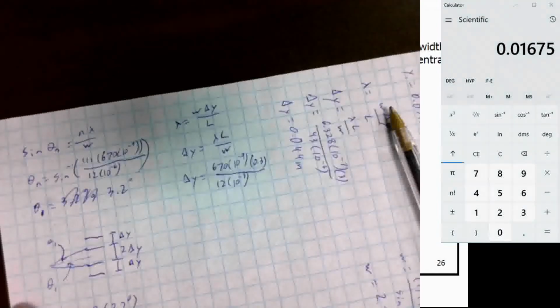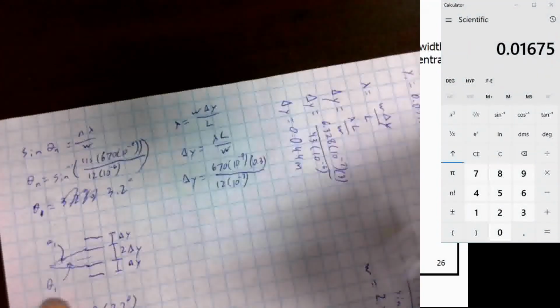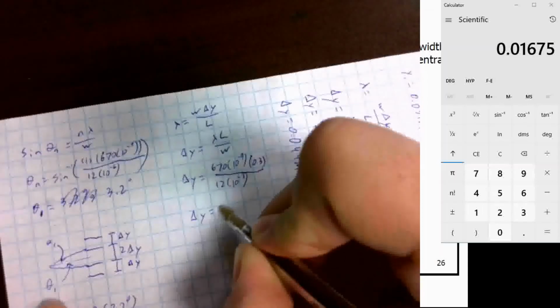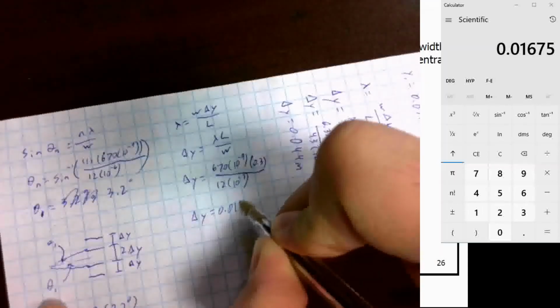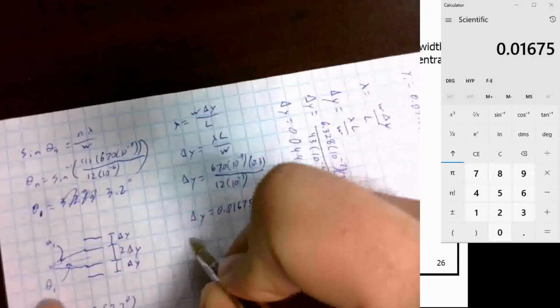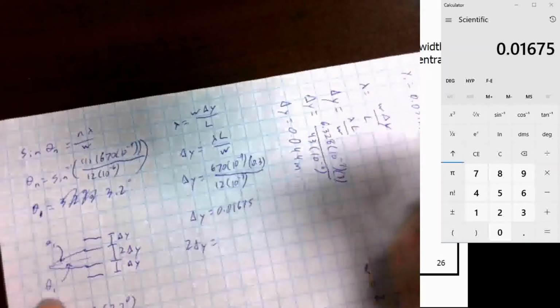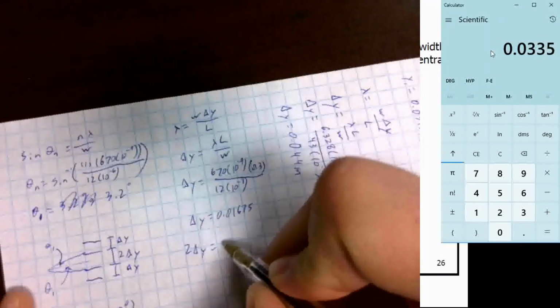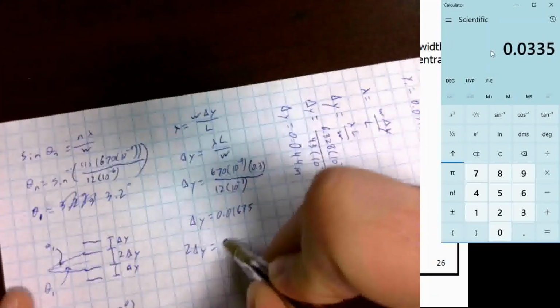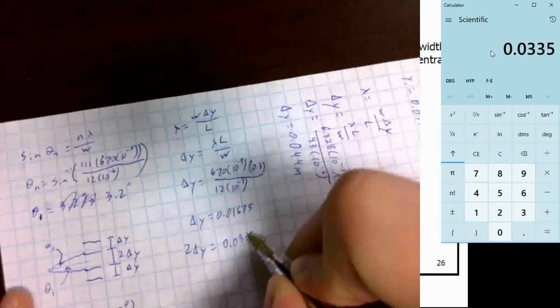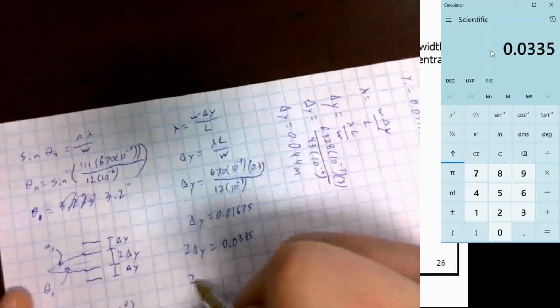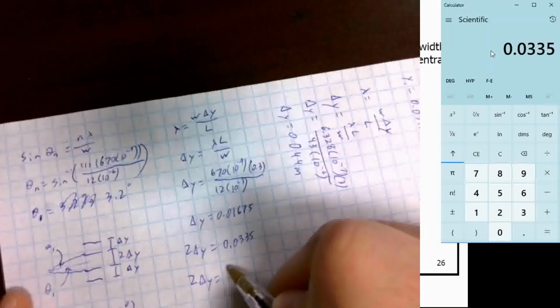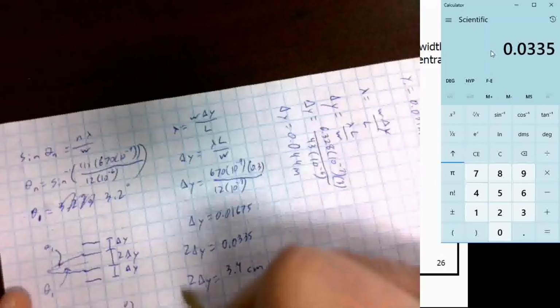So my delta y is 0.01675. 2 times delta y, let's multiply that by 2, is 0.0335. So my solution here will be 3.4 centimeters.